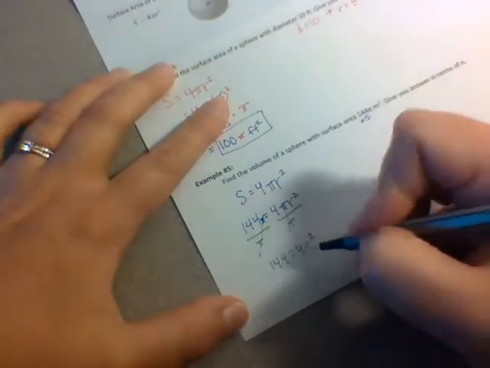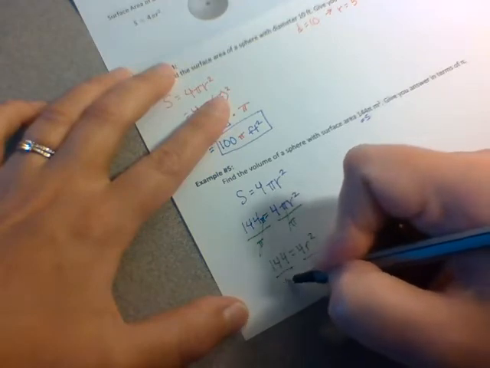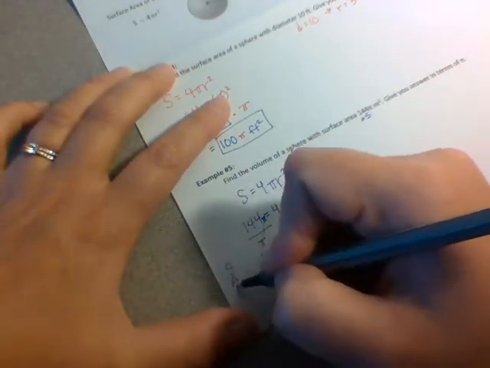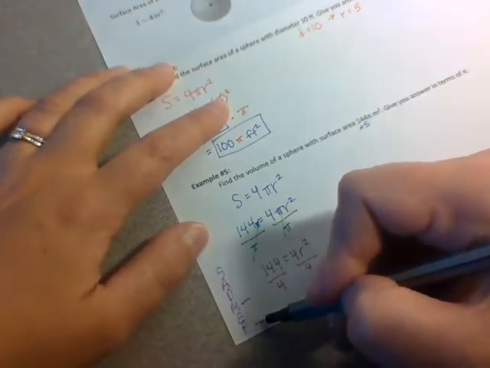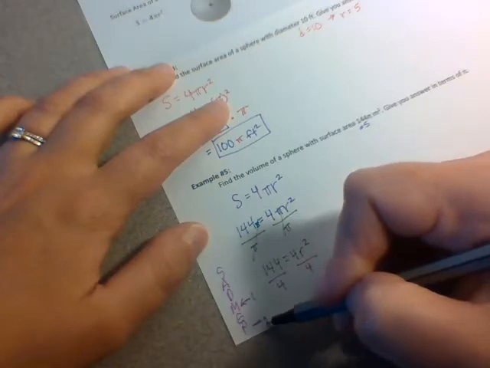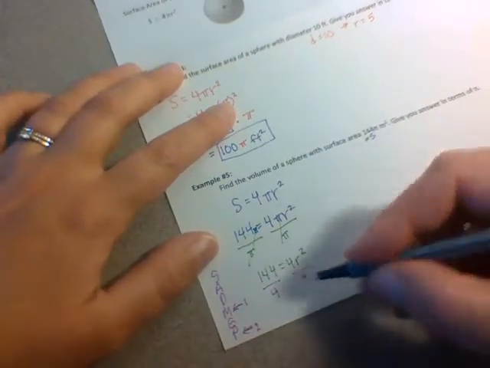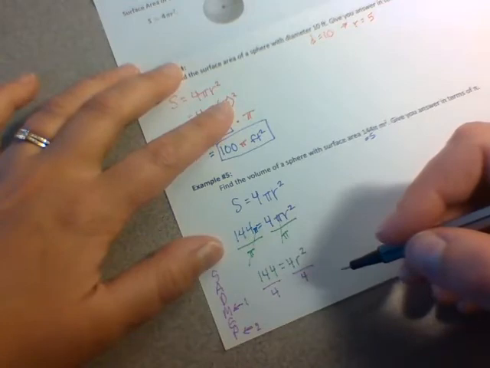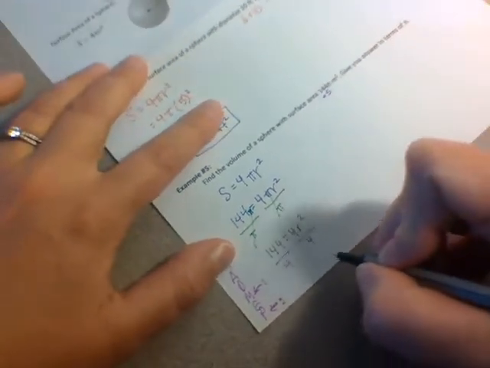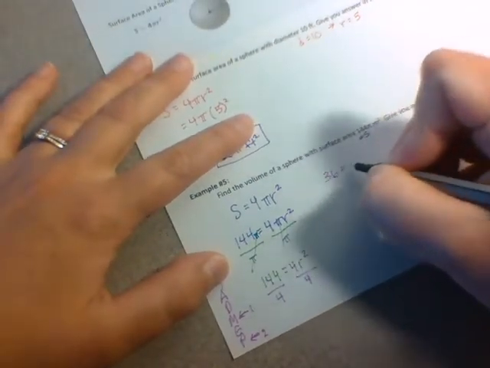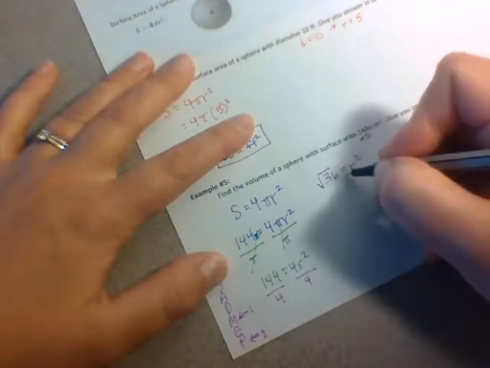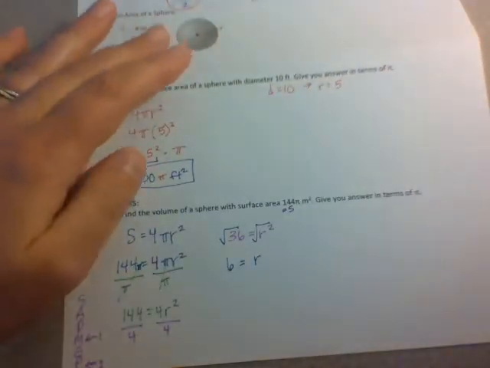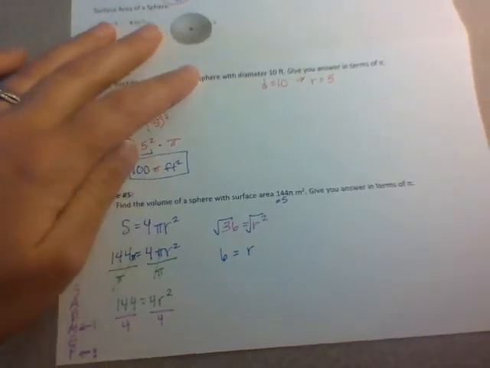To solve this, we'll divide both sides by 4. Thinking of the order of operations backwards, so we're doing SADMEP, and so we will be doing multiplication before we do powers. All right, so 144 divided by 4 is 36. So we're left with 36 equals r squared, and then of course the square root of 36 leaves you with 6. That's not quite the end of the problem, because now we're going to use those results to find the volume.